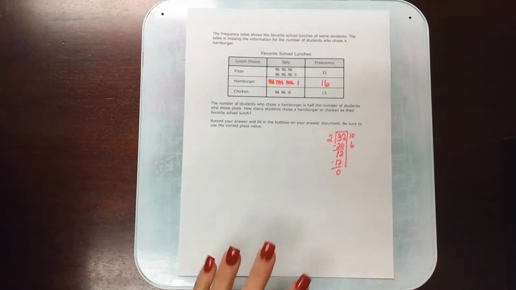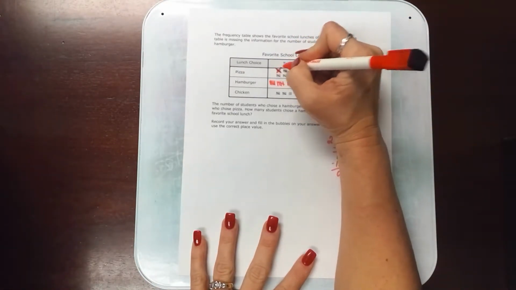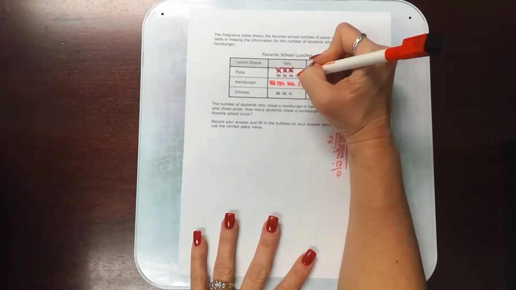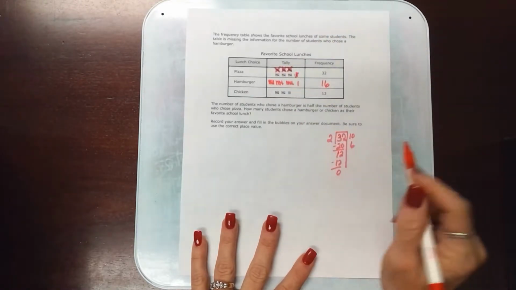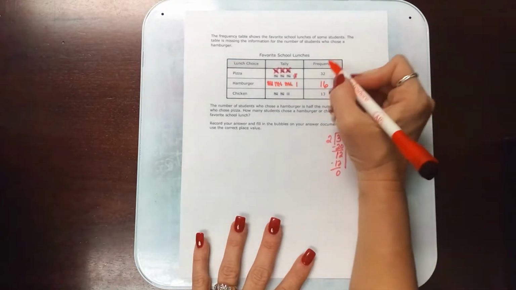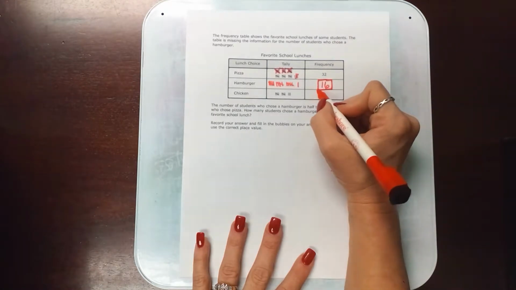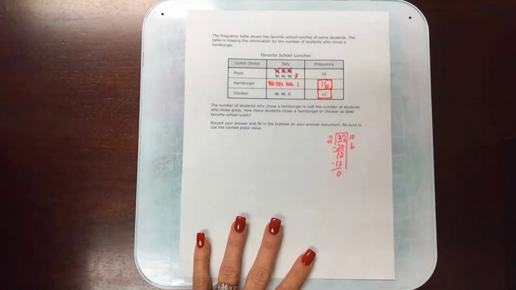Okay, and some students, instead of doing the division, just could have said, well, there's this one, we'll get rid of this one, and then we'll get rid of one of these, and that's what we're left with on hamburger. Then it asks how many students chose a hamburger or chicken as their favorite school lunch, so I'd have to add those up.